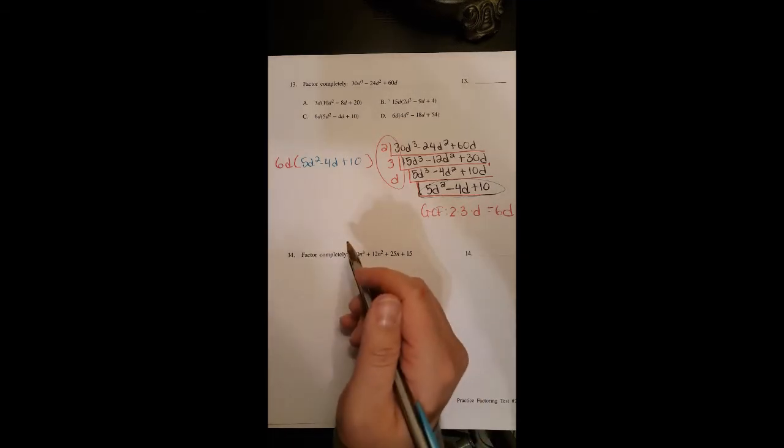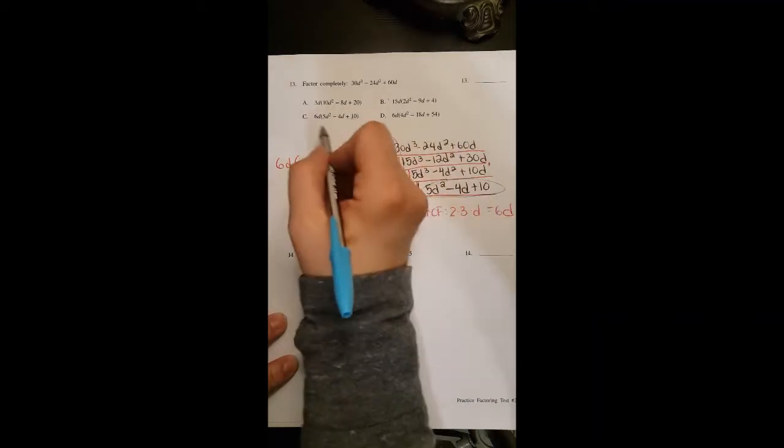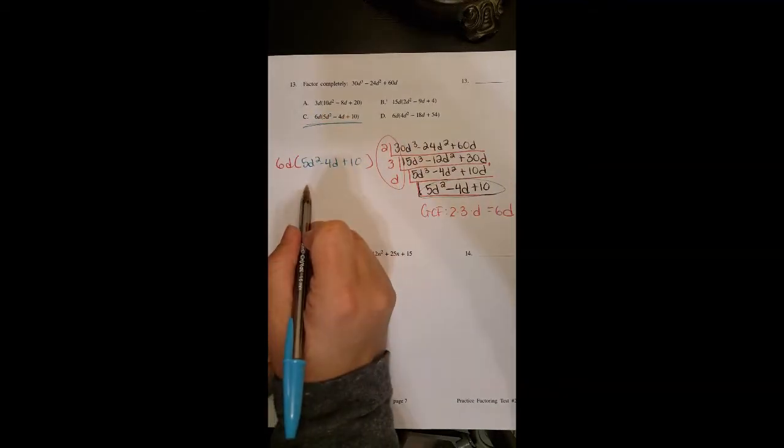Now, normally I would go ahead and do slide and divide and see if I could factor that anymore. But when I look at this problem, my answer choices aren't factored anymore. There's no 2 sets of parentheses. All that was done in this problem was taking out a GCF. So when I match up my answers, answer choice C is what I had here.